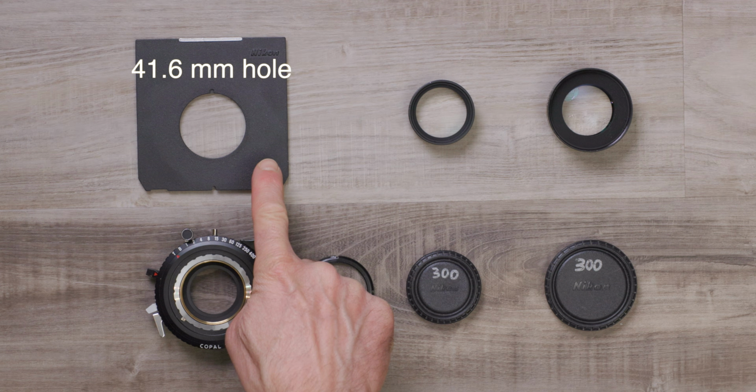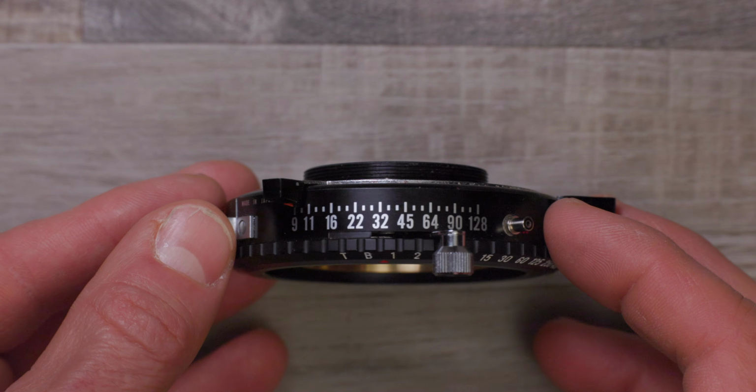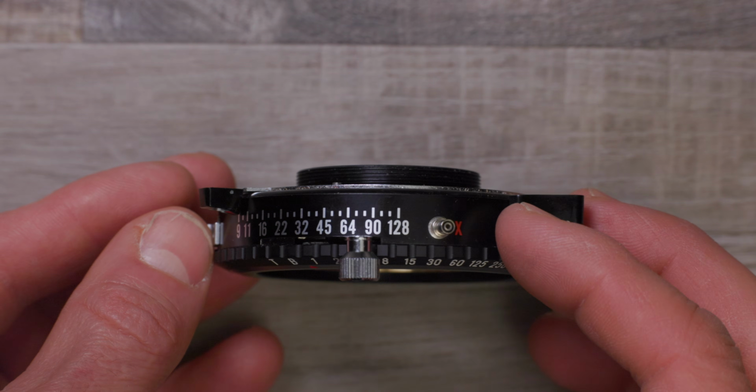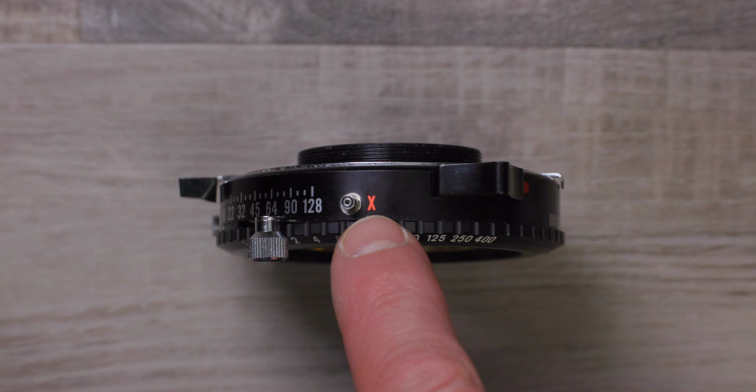In this case, the Nikon Nikkor 300mm M lens is coupled with a Copal No. 1 shutter, which needs a 41.6mm hole to properly secure the lens to the lens board. The aperture ranges from f9 to f128, and the shutter speeds top out at 1/400th of a second. It also has an X-Contact sync socket that allows for connecting the shutter to studio strobes.